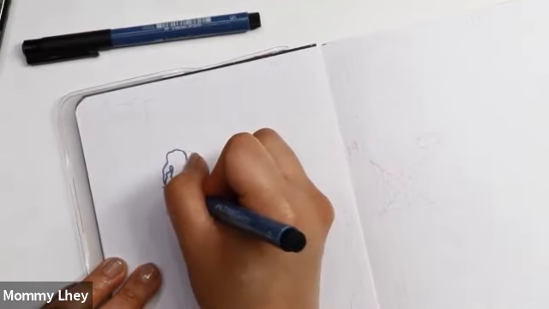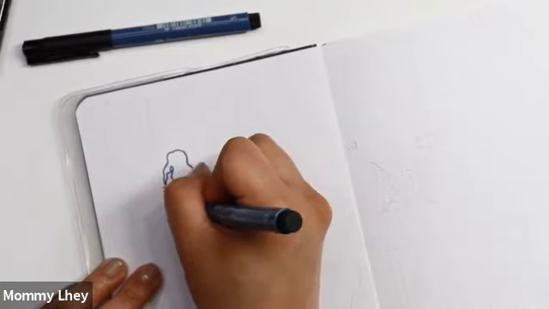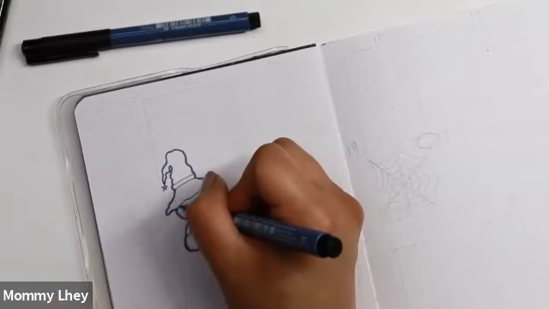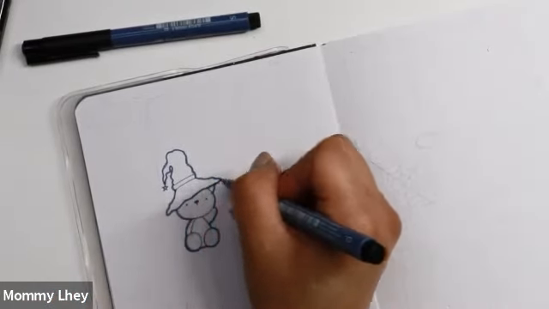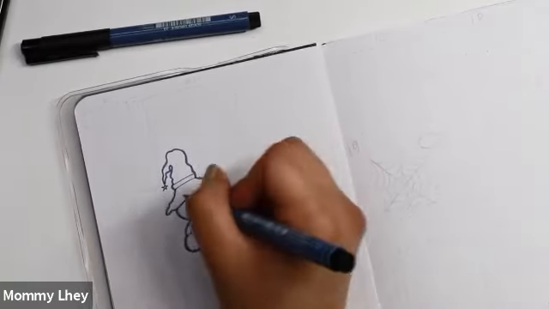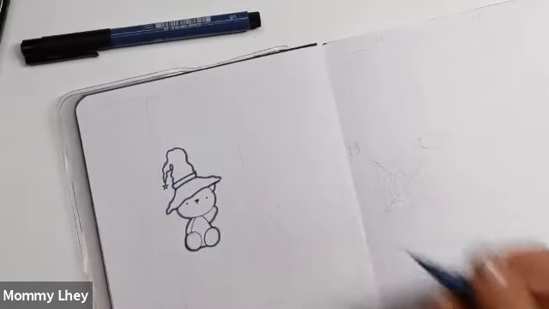It's not the brush pen that is doing it. It is the pressure that you are using when drawing using the brush pens. Sometimes it's like I'm trying not to breathe, holding my breath here. There.